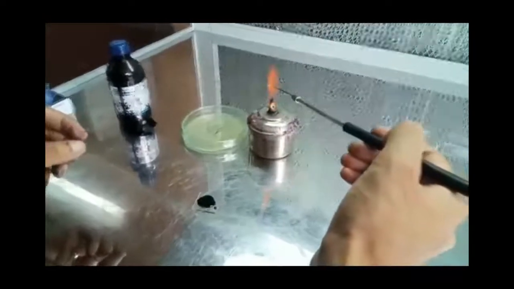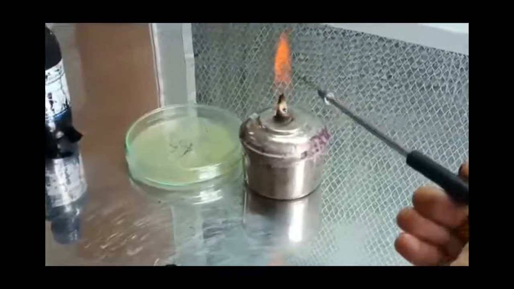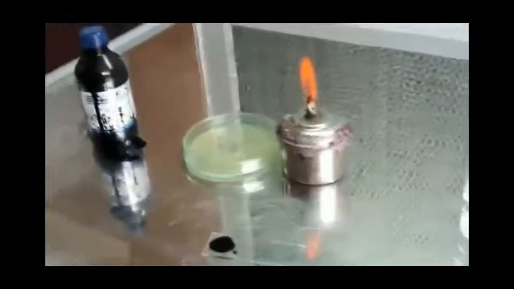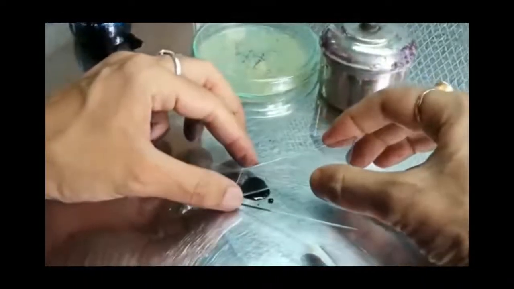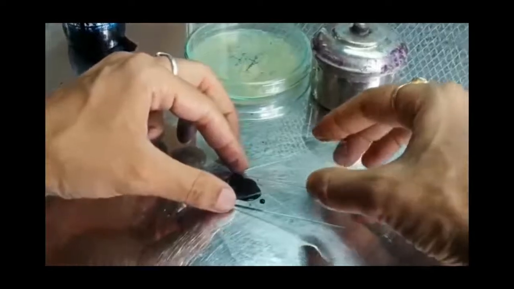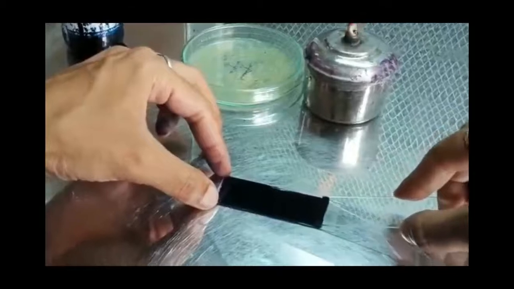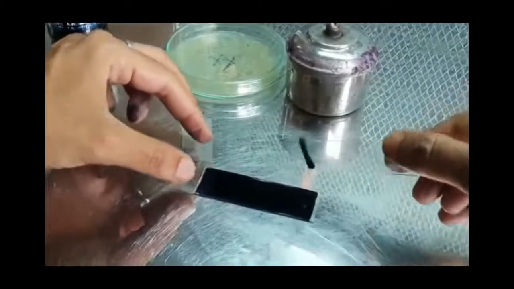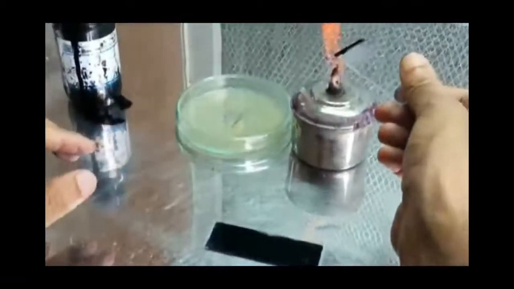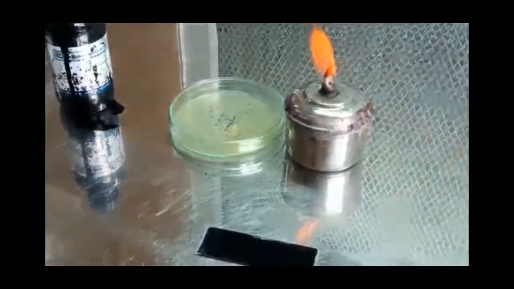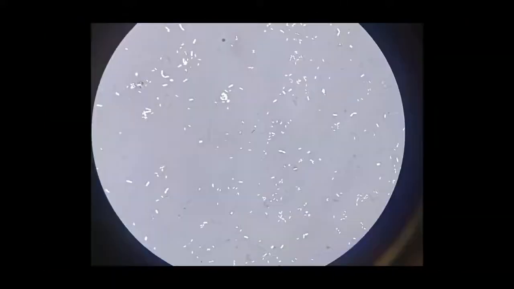For the next step, we will use another slide and place it against the drop of suspended organism at a 45-degree angle and spread it. And then allow the slide to air dry. Once the smear is air dried, it is then observed under the microscope at an oil immersion 100x objective.